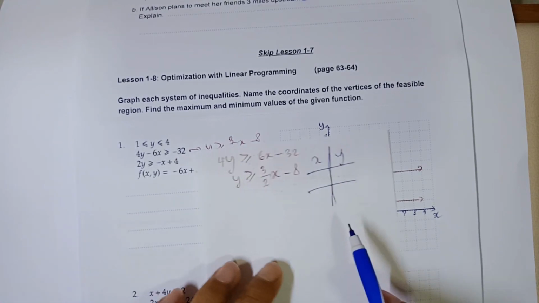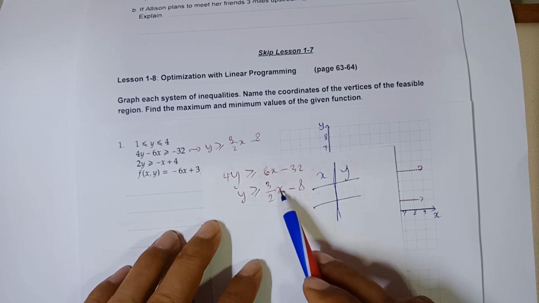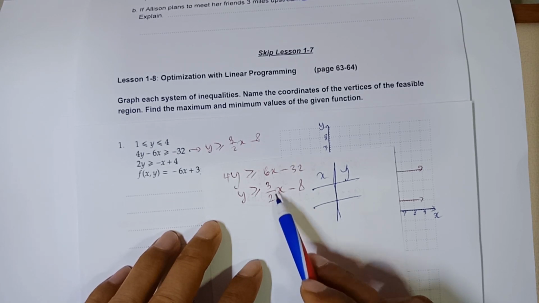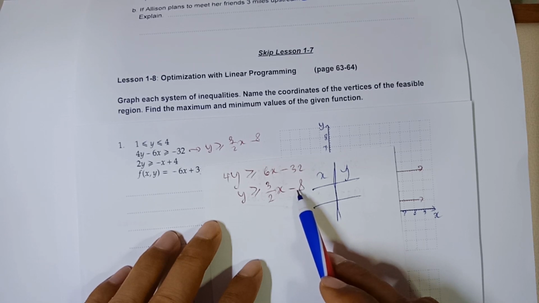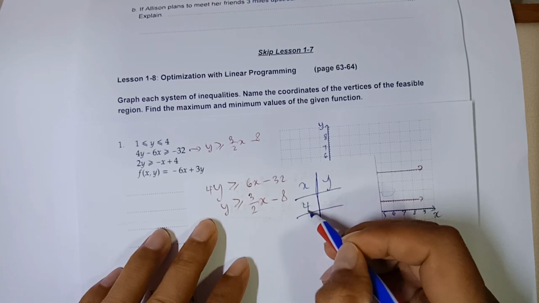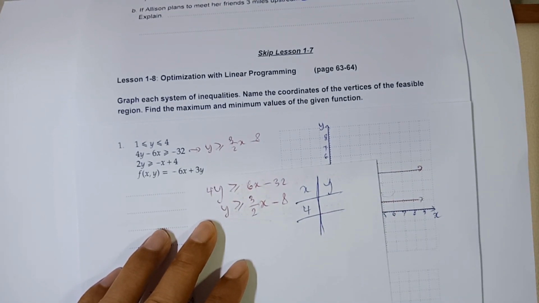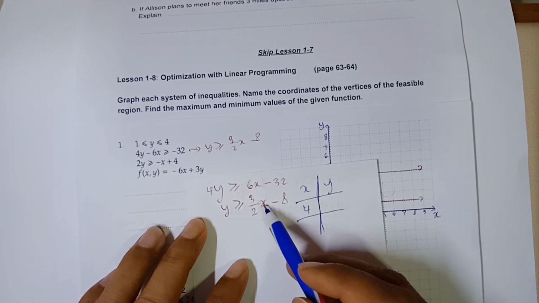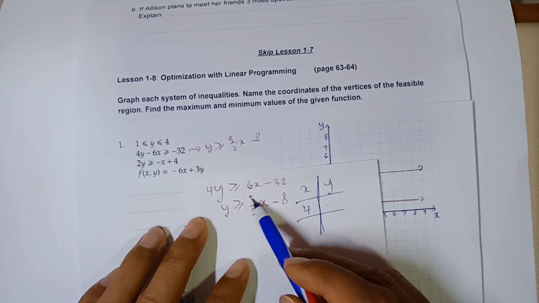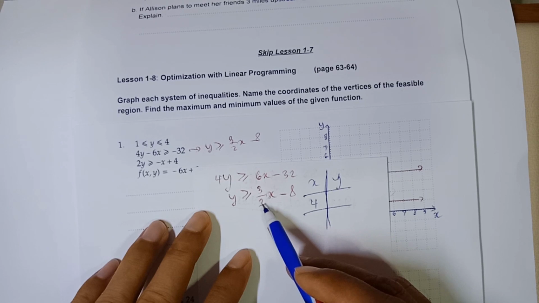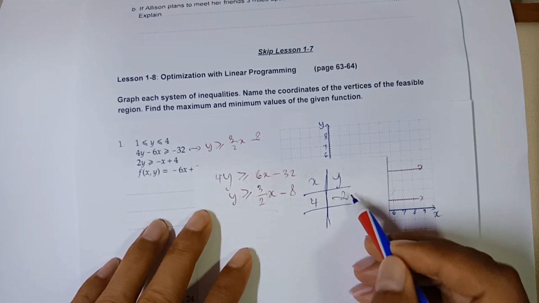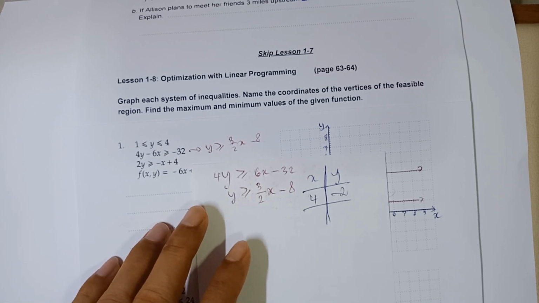So let me find something else, if x equals 2, 3, negative 5. Now let me make x equal to 4. When my x is 4, 4 times 3, 12 divided by 2 is 6. 6 minus 8, you get minus 2.